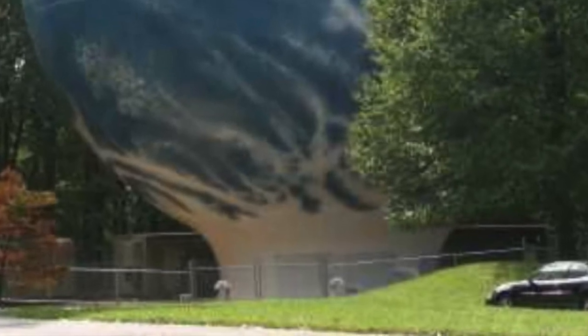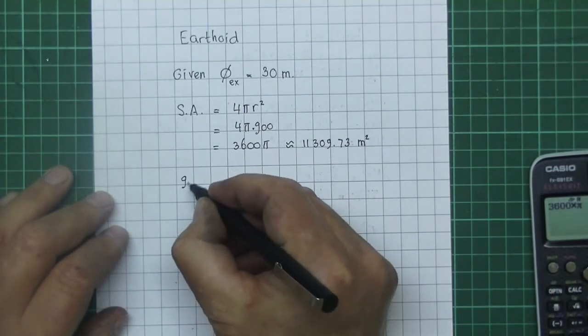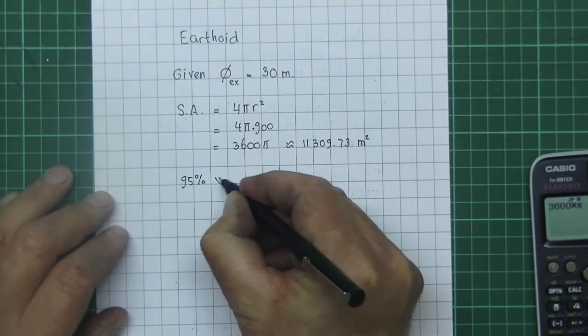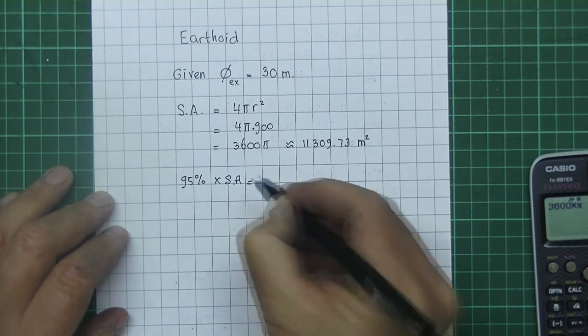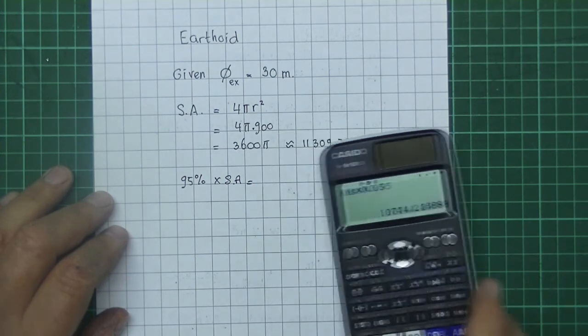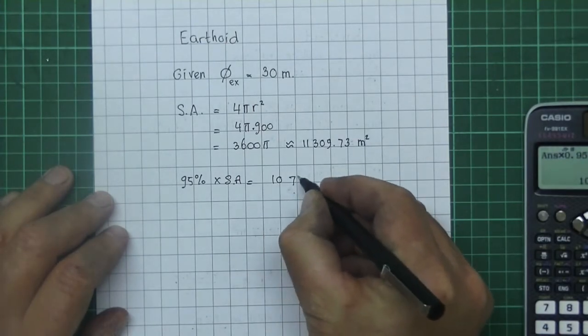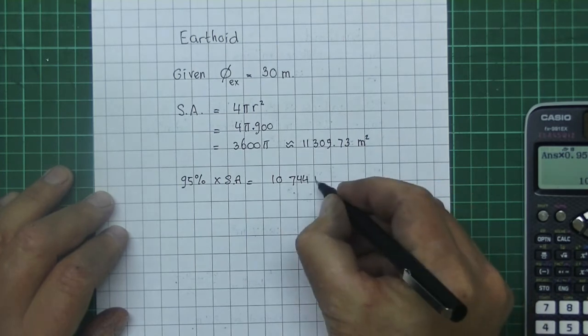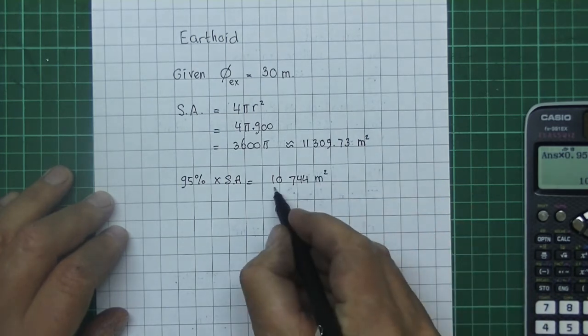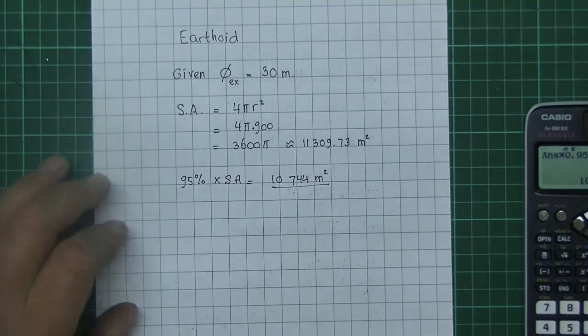And we said there is a concrete base under the globe, and we assume it takes up 5% of the surface area of the ball, and so we are left with 95% to paint. So we do 95% times the surface area is the area to be painted. So I take this times 0.95 equals 10,744 square meters. And that is the answer to question B.